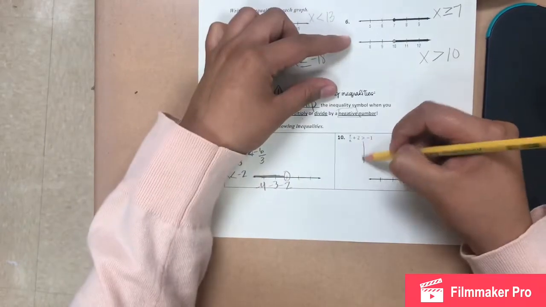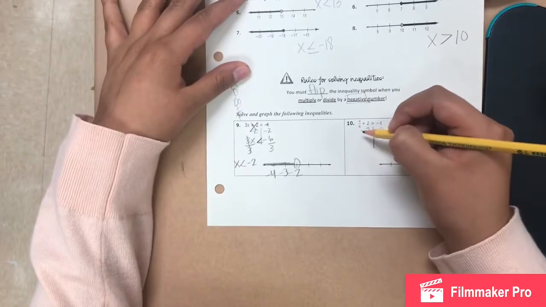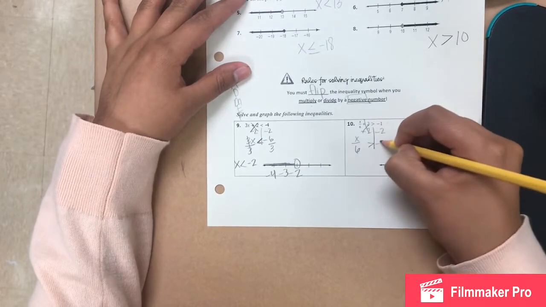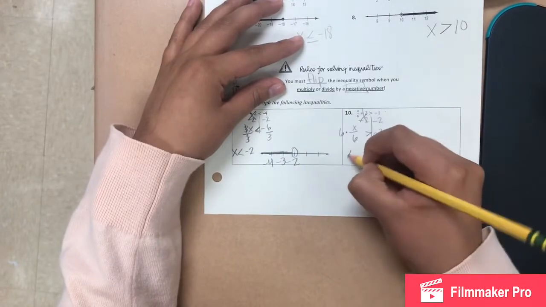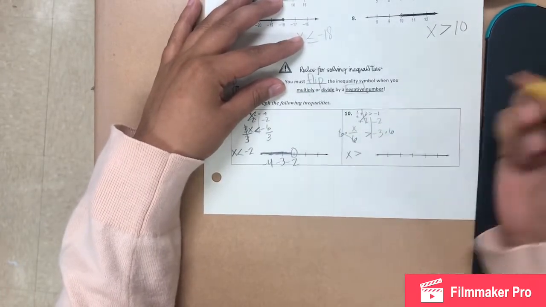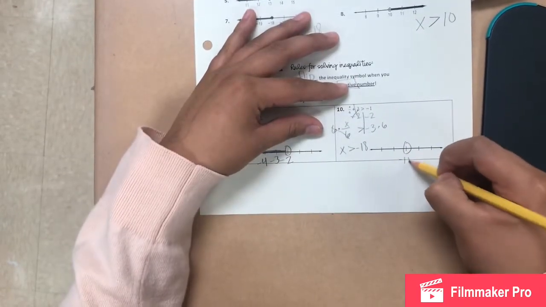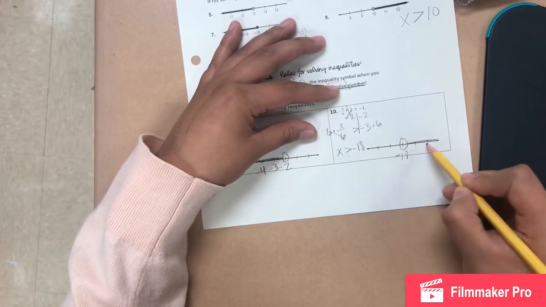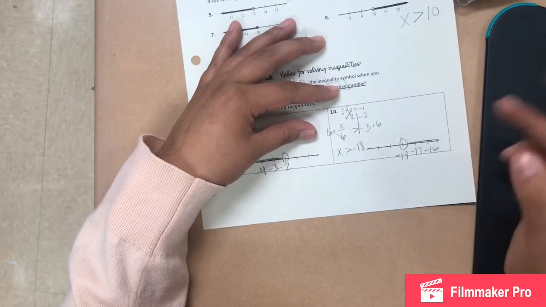Number 10, the inverse of adding 2 is to subtract 2 to both sides. So x over 6, the 2's cancel, is greater than -1 minus 2, which is -3. The inverse of division is to multiply by 6 to both sides. I did not multiply by a negative, so it stays greater than. -3 times 6 is -18. It is an open circle on -18, and I'm looking for values where x is greater than -18, which would be to the right. So -17, -16, -15, all of those values all the way to the positives.